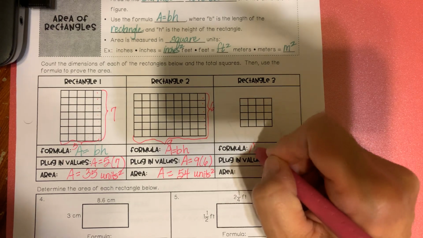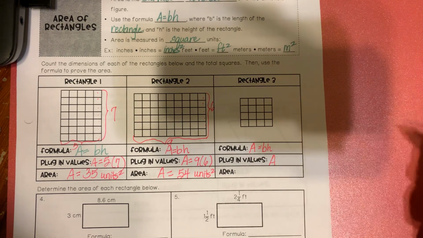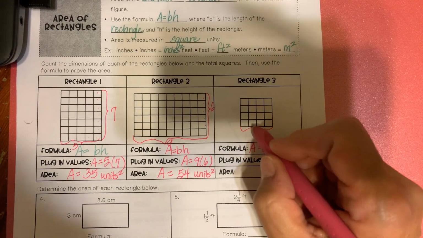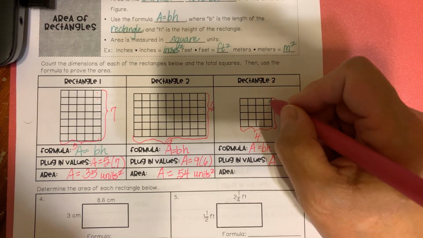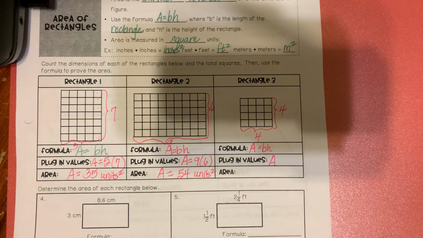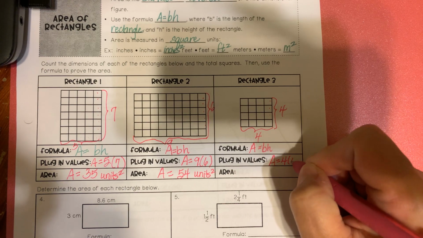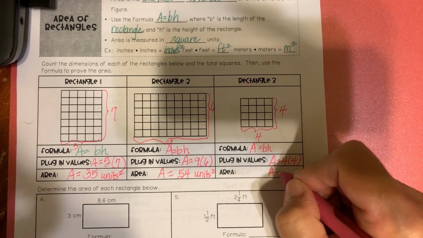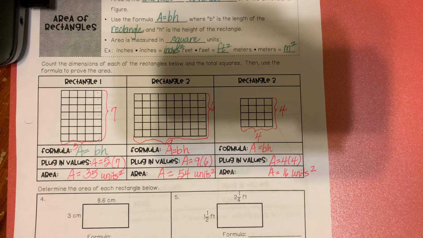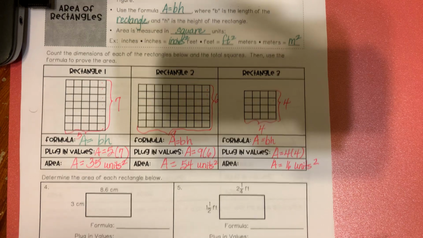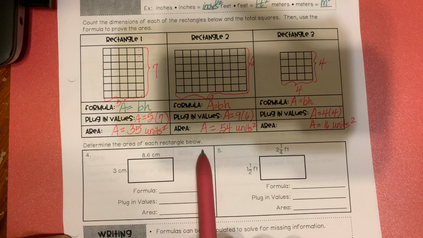Rectangle 3, you've got your same formula, base times height. And we're going to plug in. Our base is 1, 2, 3, 4. Our height is 1, 2, 3, 4. Be sure and count the blocks, don't count the lines. So that's going to be 4 times 4, and that area is 16 units squared. Okay, pretty straightforward, right? Okay, this bottom part says determine the area of each rectangle below.